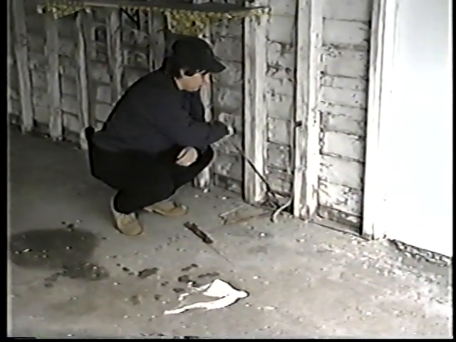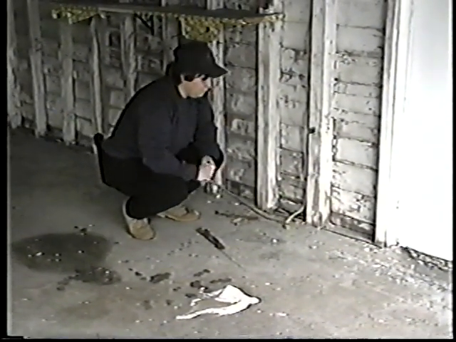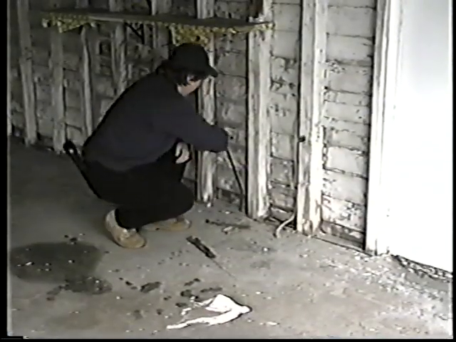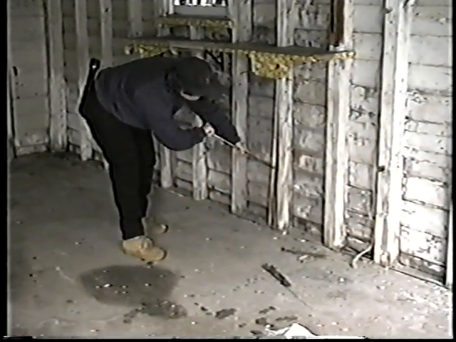There's no live termites in here right now, and it's also winter in New England, but there's also no signs of a treatment done on the concrete here. So as we go down, it's all soft. So this is going to warrant a treatment if there's no paperwork.